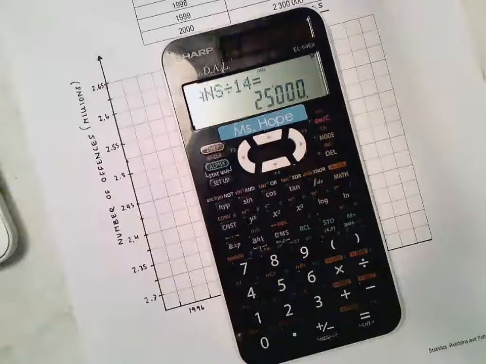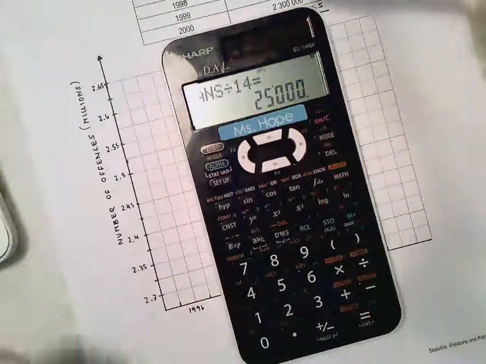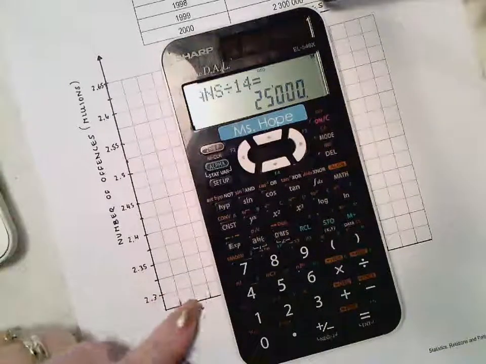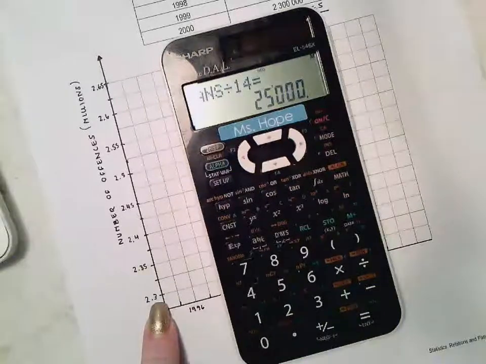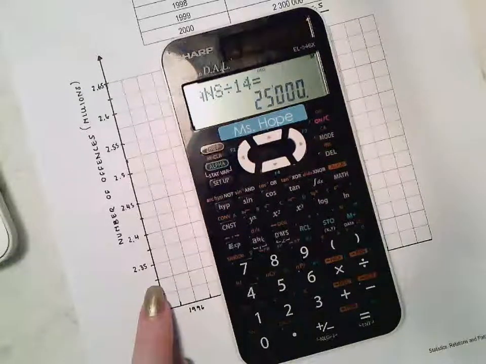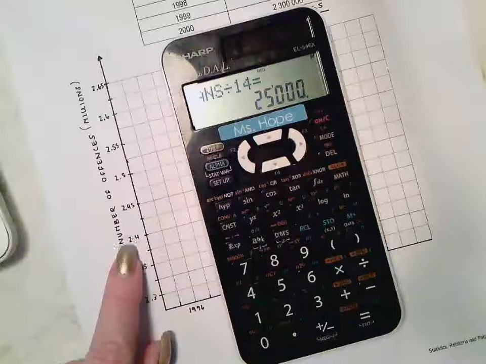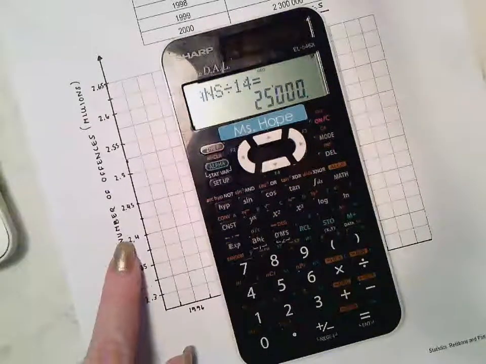got 25,000. Now I like working in 25,000s because I see that all of these kind of end in 50s or in zeros. So I started here and every tick was 25. So to go up 50, I'm going to have to go up 2. To go up 100, I'm going to have to go up 4.